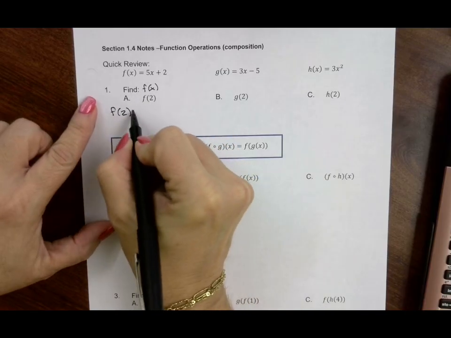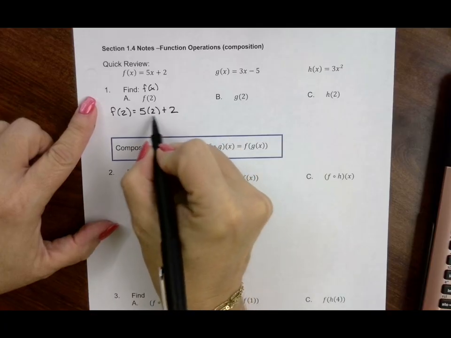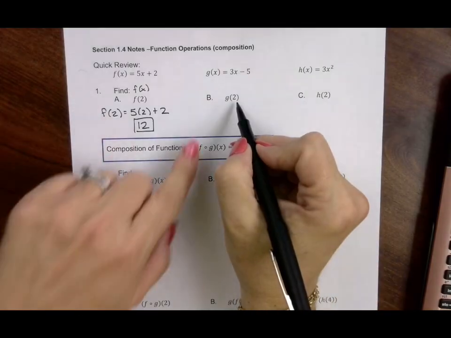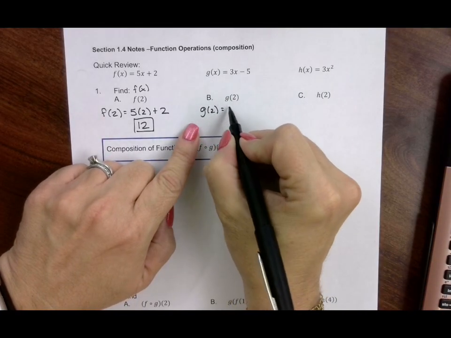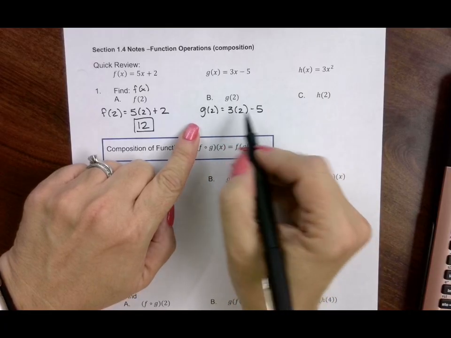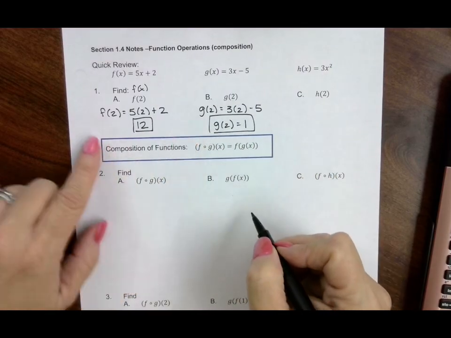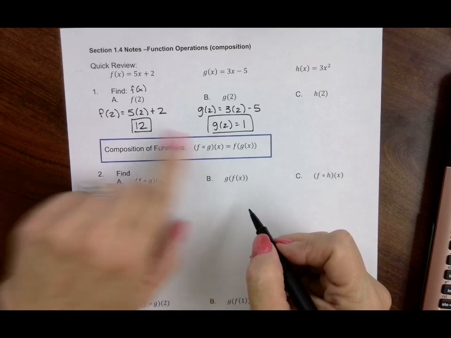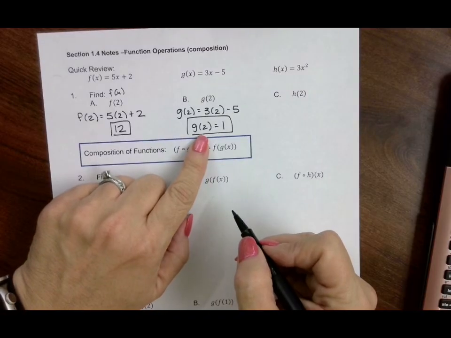So f of 2 is going to be 5 times 2 plus 2. So 10 plus 2 is 12. Okay? Now I'm going to plug 2 into my g function. So g of 2 equals 3 times 2 minus 5. So 6 minus 5, so g of 2 equals 1. Now, I didn't write f of 2 here. I should have. That's correct notation, because this would be like saying y equals 12, right?